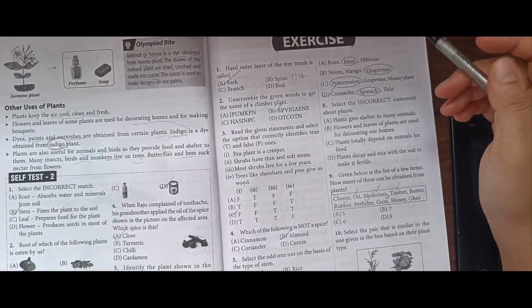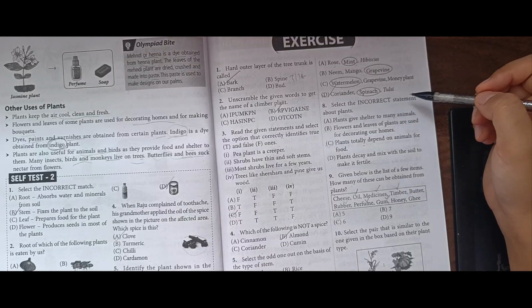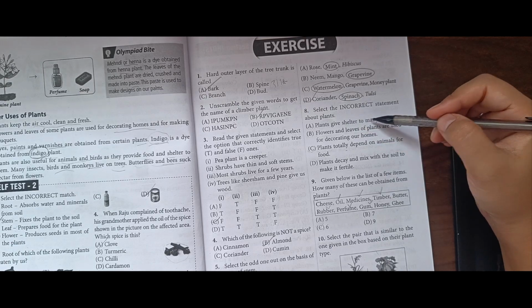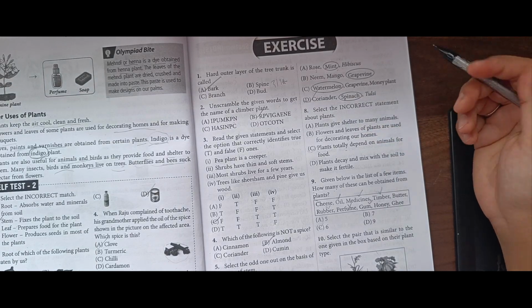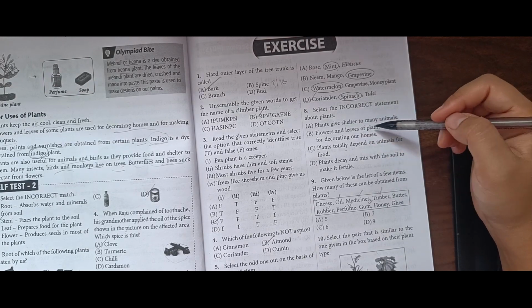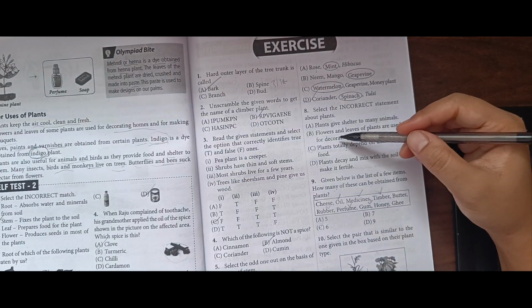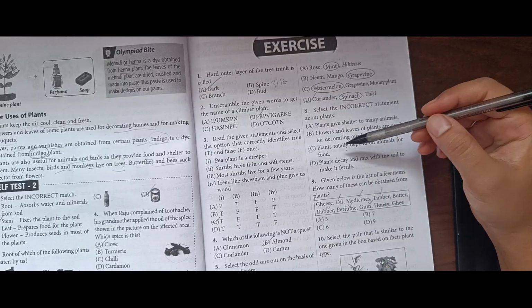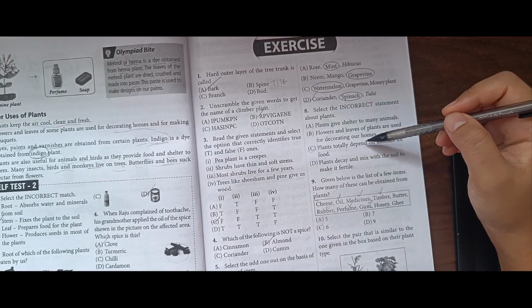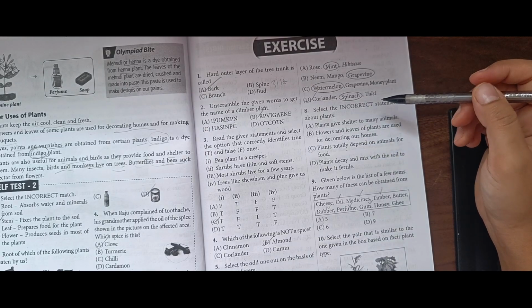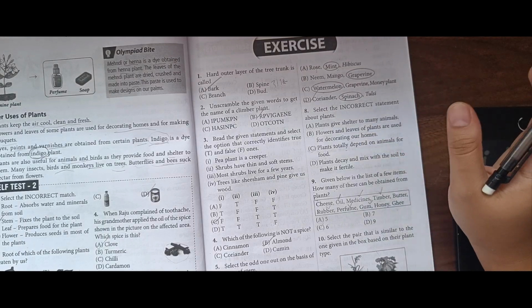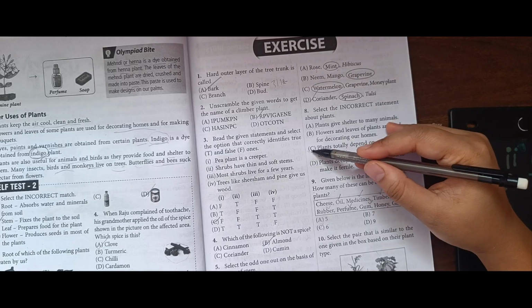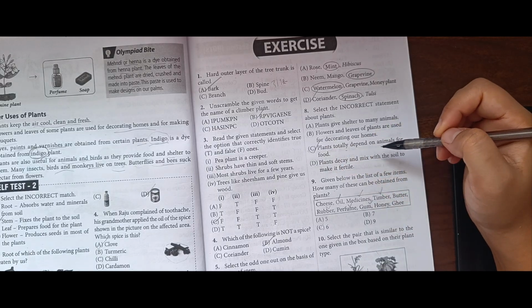Next, select the incorrect statement about plants. Plants give shelter to many animals. Yes, it is correct. Flowers and leaves of plants are used for decorating our homes. Yes, we are using them for decorating. Plants totally depend on animals for food. Plants do not depend on animals, they depend on sunlight and air. So this is the incorrect statement.